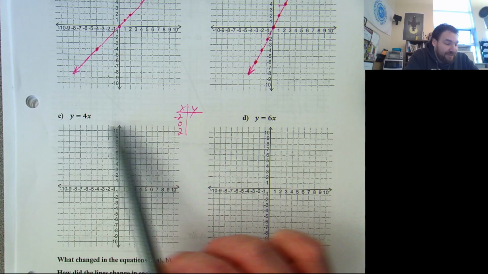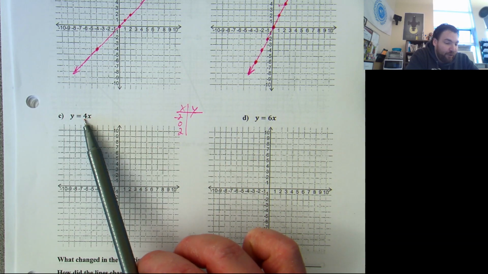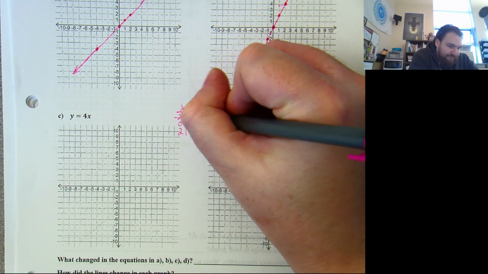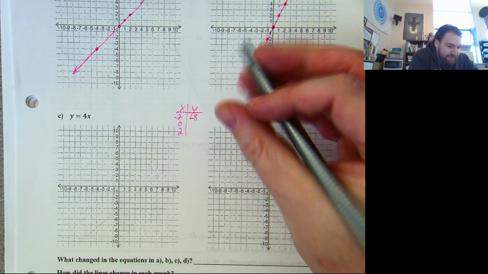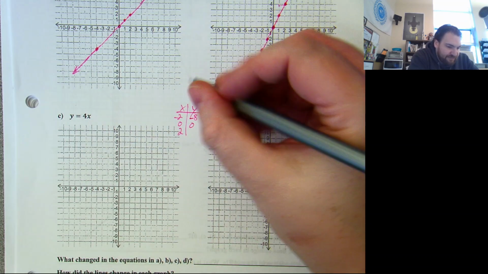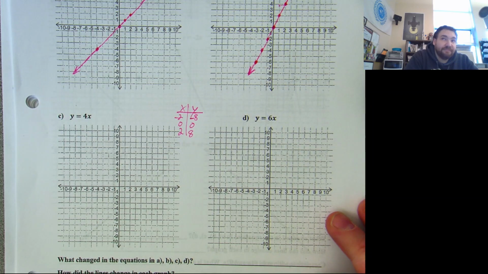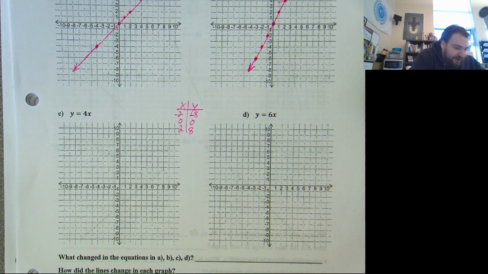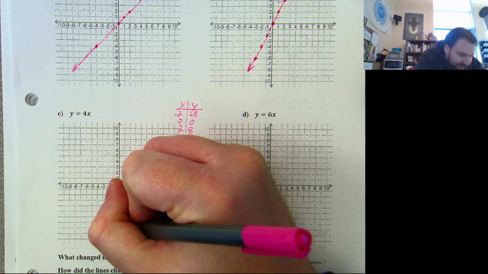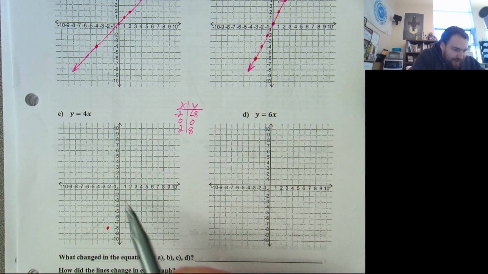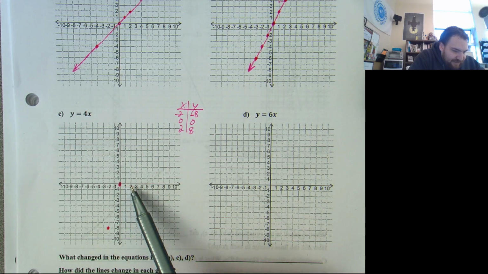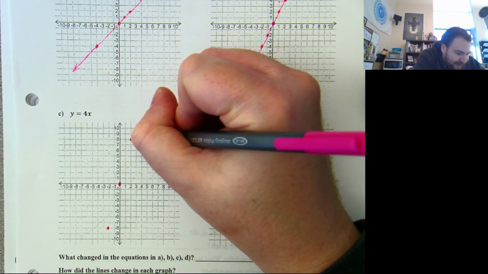To get y, we're going to take x and multiply it by 4. So -2 times 4 is -8. 0 times 4 is 0, and 2 times 4 is 8. Okay, so let's plot those points. -2 and -8 is way down there. I went left 2 and down. 0, 0 is right there. And then 2 over, up 8 is right there.